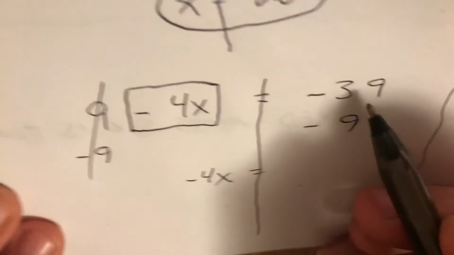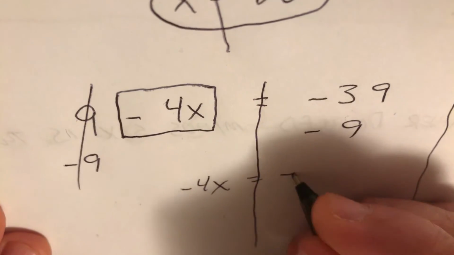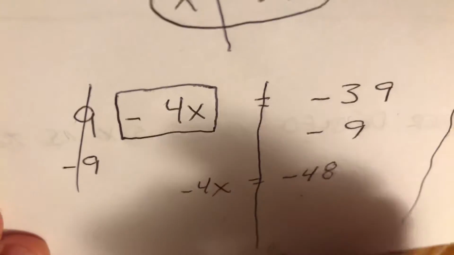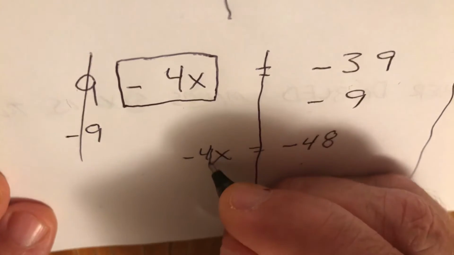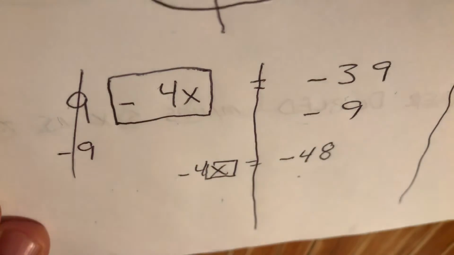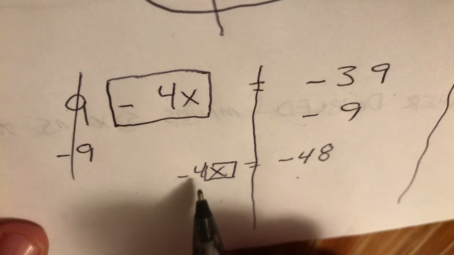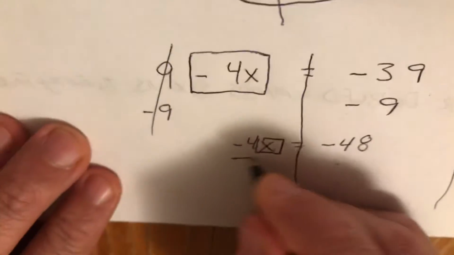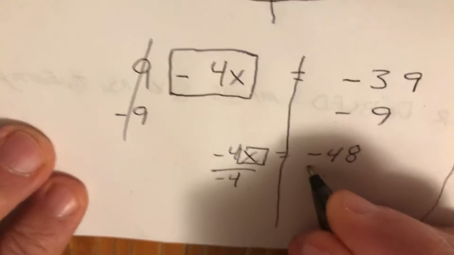Negative 4x equals negative 39 minus 9. That is actually negative 48. Okay, which is nice because that is actually divisible by 4, which is what we have to do second. Remember, this is not subtraction. This is multiplication. We're multiplying by negative 4. We divide both sides by negative 4.